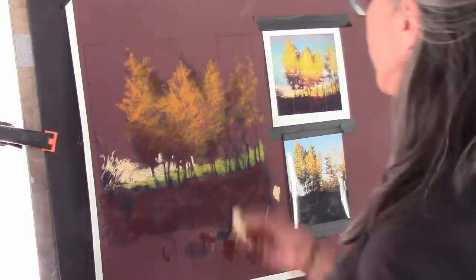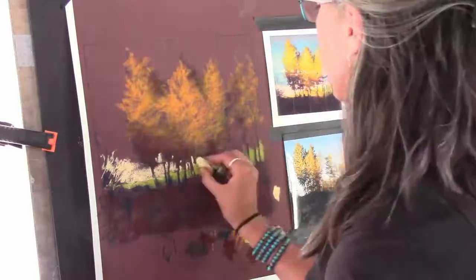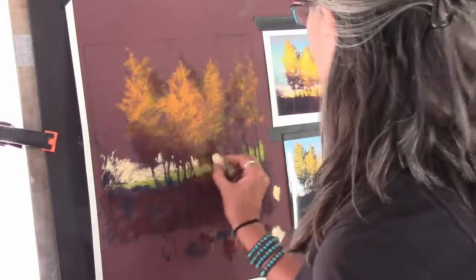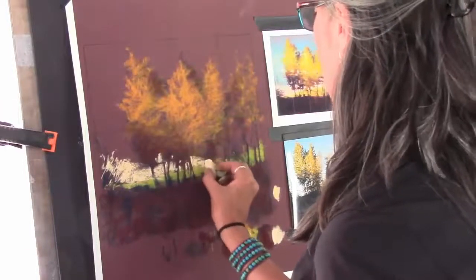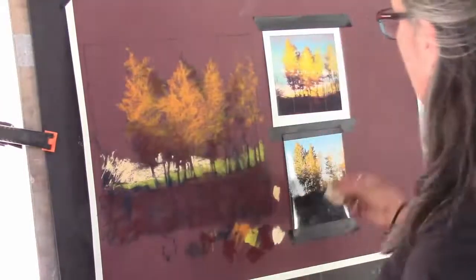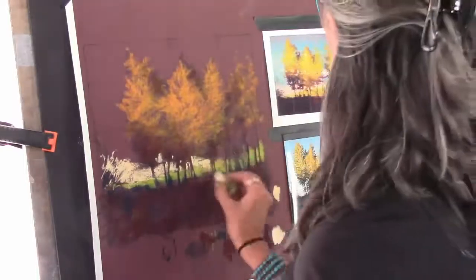It's looking good. It's not exact as that, but I don't really want it to be that anyway. I'm getting the character that's this and this.